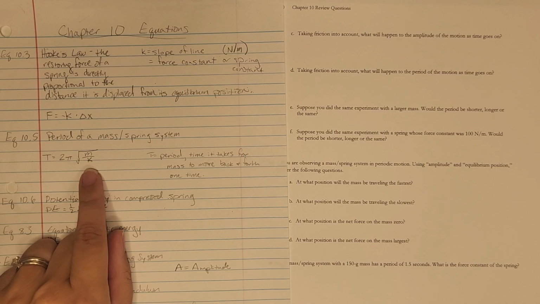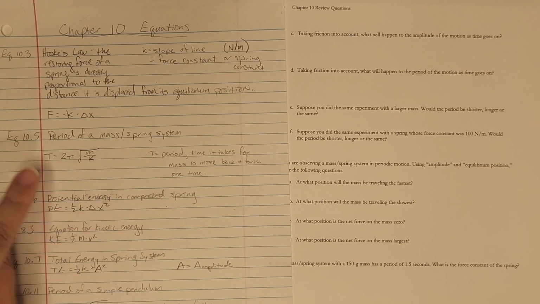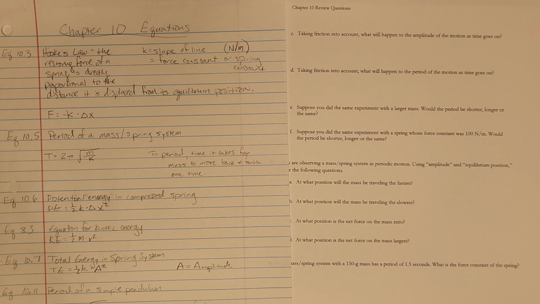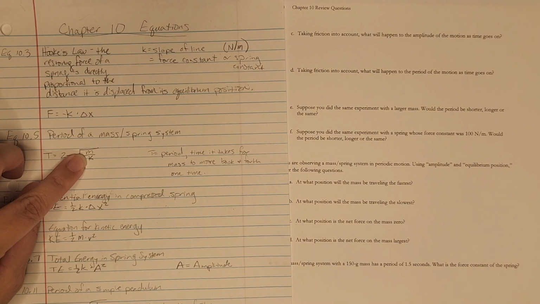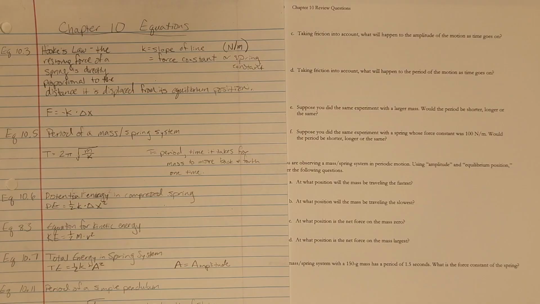Well, if we have a smaller denominator, then the overall number is going to be larger. And so in this case, the period would be longer. All right, so we don't actually need to make the calculation. You could have done it if you wanted to, but all we needed to really recognize is that the spring constant is in the denominator and it's a smaller number, so that's going to lead to a larger T value.